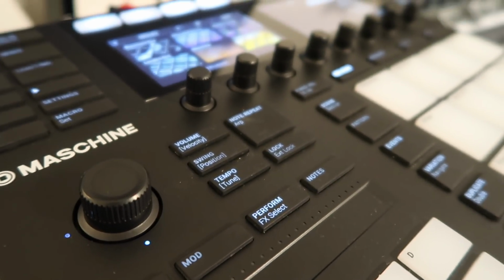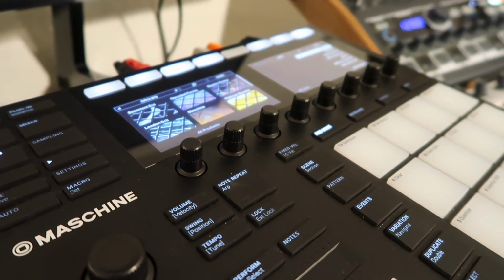I also want to mention the NKS standard, where everything just lays out better on Maschine than it does on the MPC when it comes to integrating external software synthesizers and stuff. Sure, it makes a lot of sense to actually use the computer screen and the interface for the plugin if you're using the plugin, but with Maschine I think it's just integrated a little bit better on the controller itself.